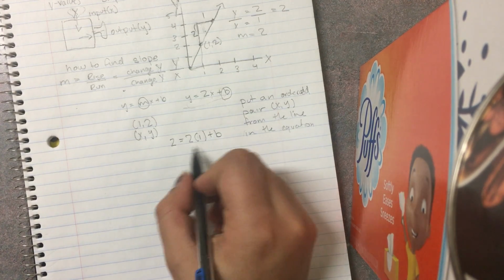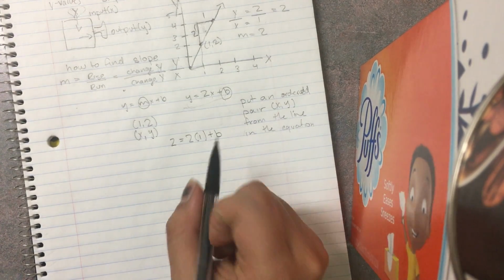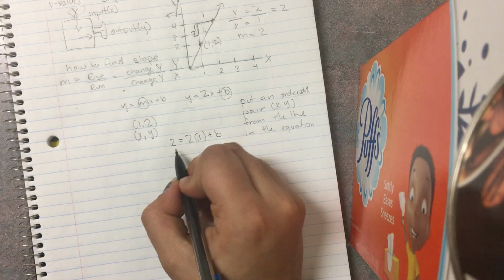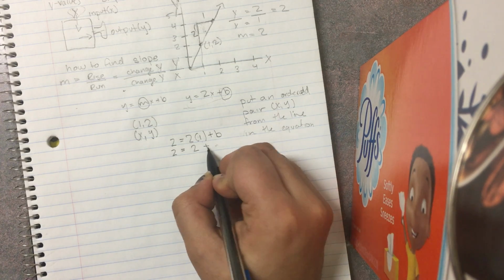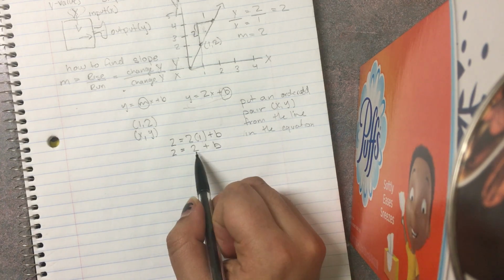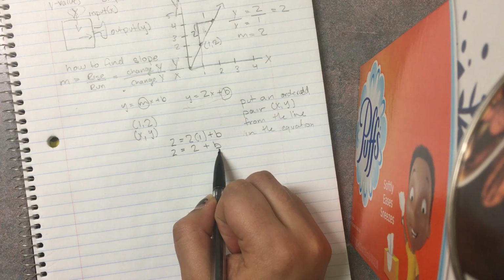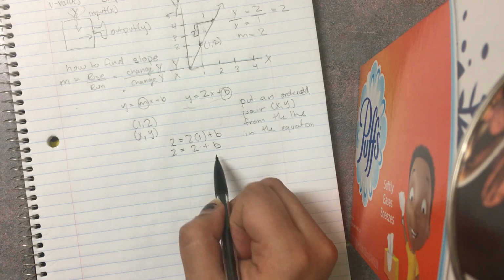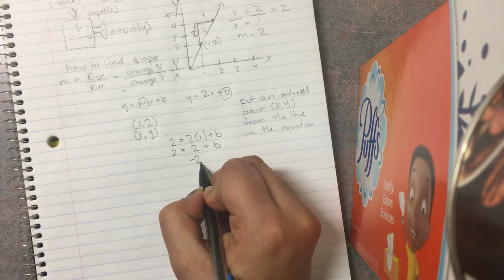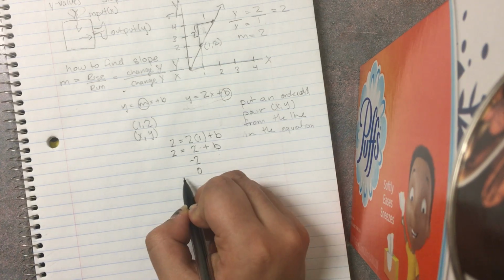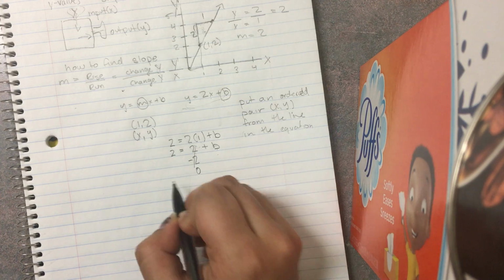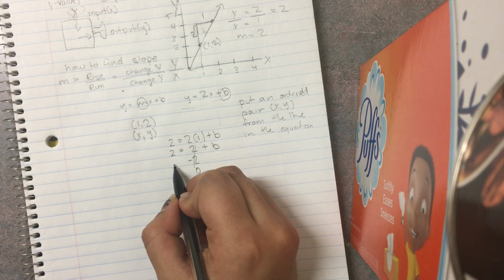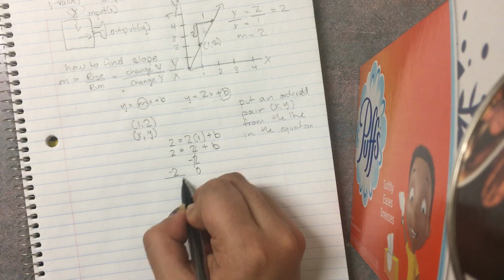Now we have all numbers and one variable, so we can solve for that variable. 2 equals 2 times 1, which is 2, plus b. We're adding 2 to b on this side, so in order to cancel out this 2 and get b alone, we have to subtract it, do the opposite. 2 minus 2 is 0, so this cancels out, and we subtract 2 on this side too, and it's also 0.